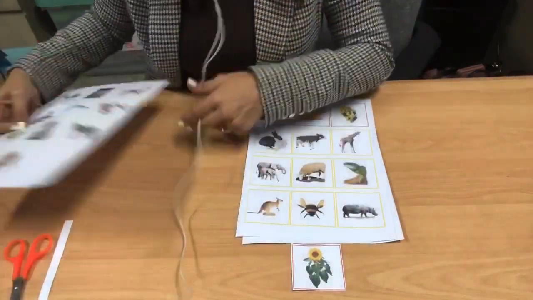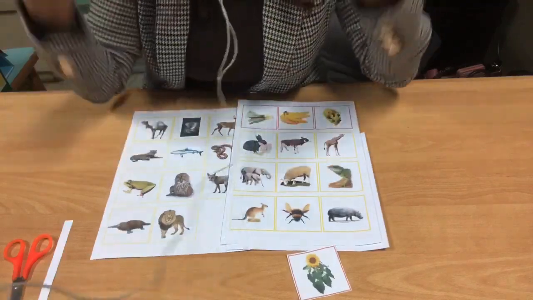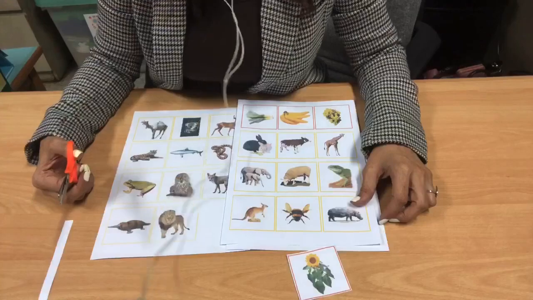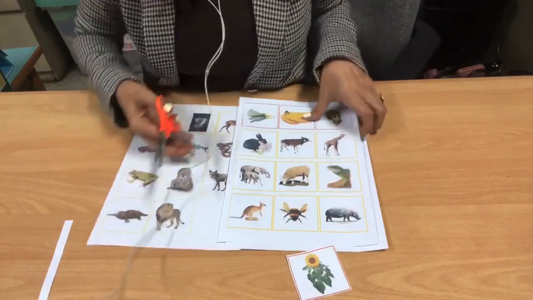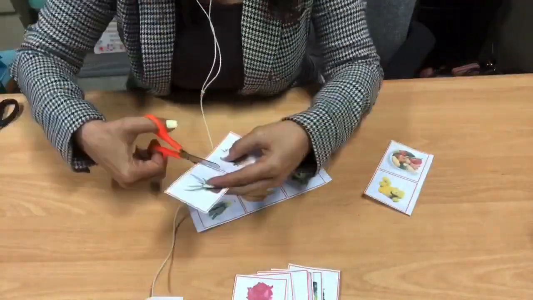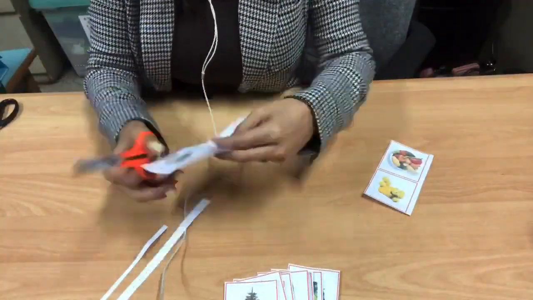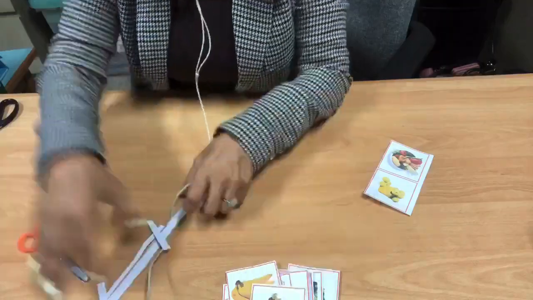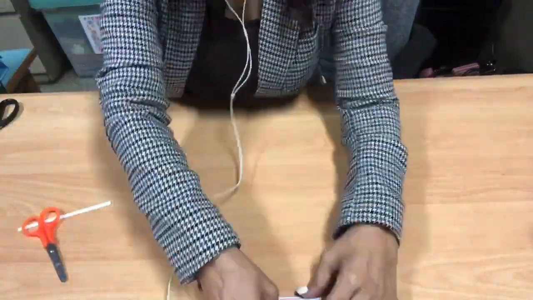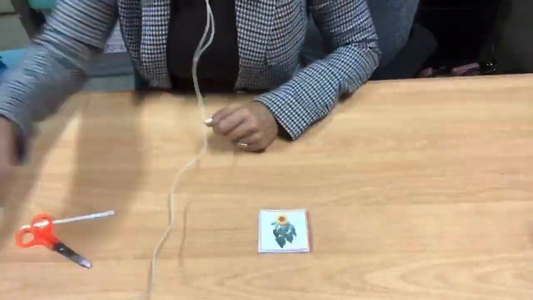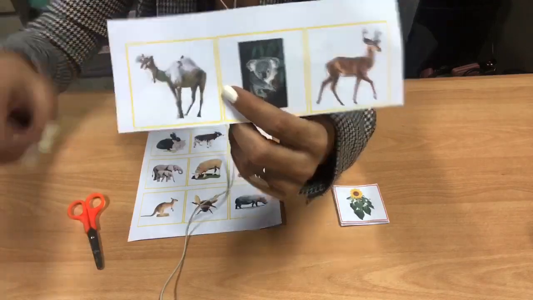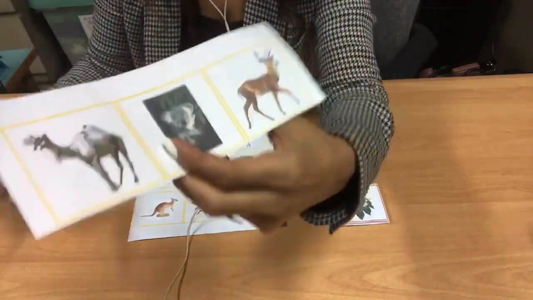And explorers, your pictures have already been cut for you. So now let's spend some time cutting all our pictures, okay? Now I'm going to cut the second type of pictures with the dark yellow border.